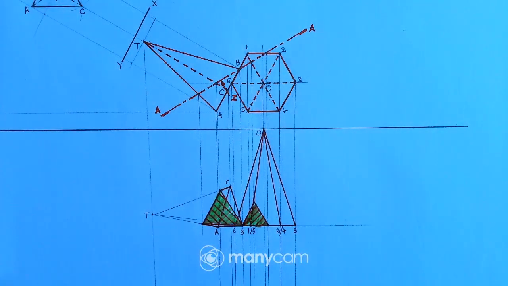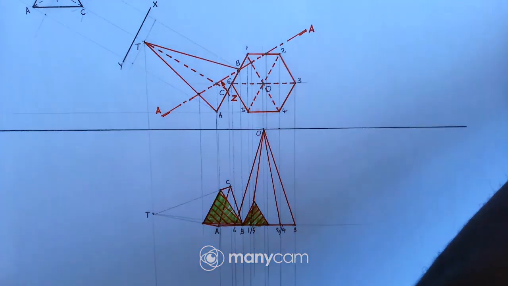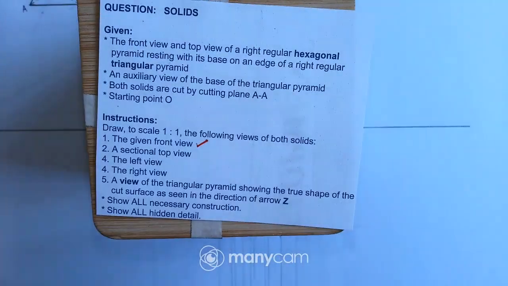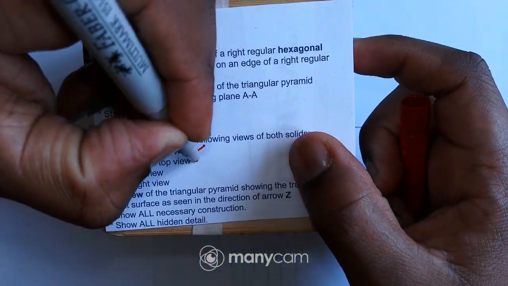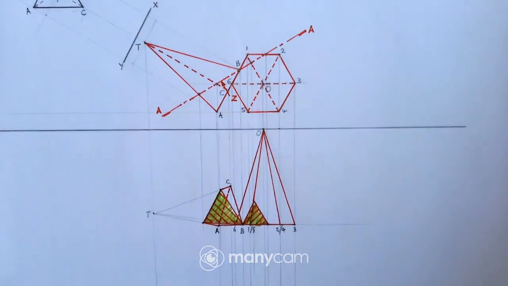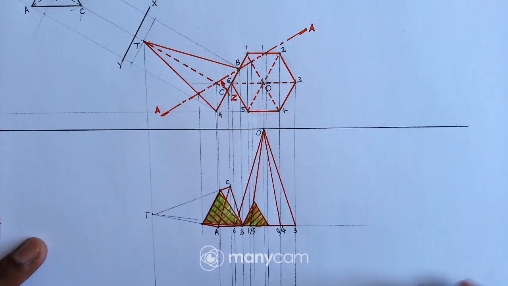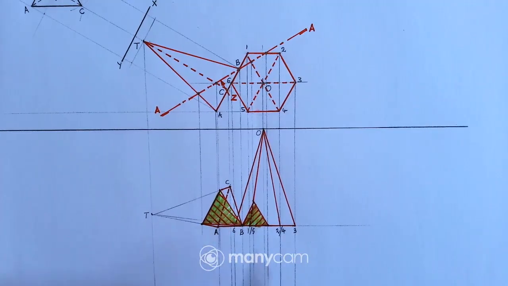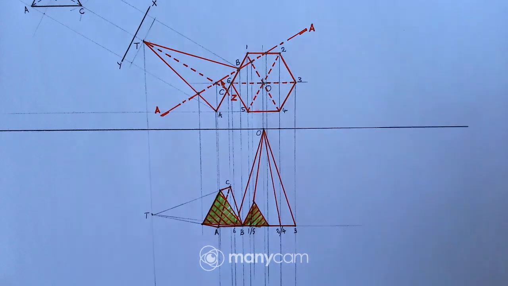So these are the two cut surfaces. Okay, so I'll just mark off that view like that. Okay, please do not highlight or color the cut surfaces, right? I'm just doing this just to show you the cut surfaces, right? Okay, so now I can just proceed to our next view.